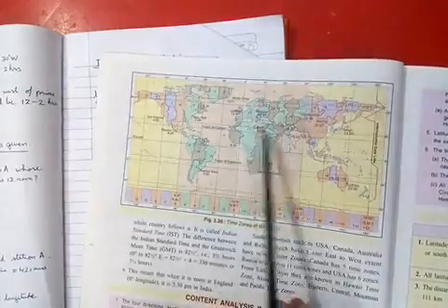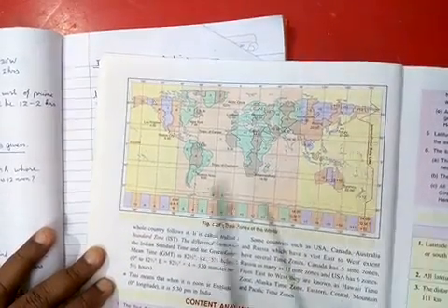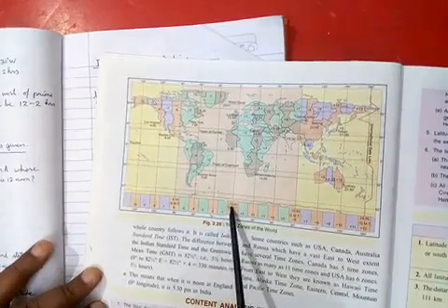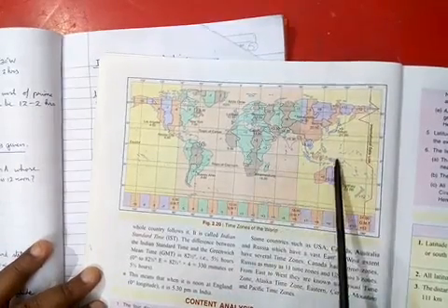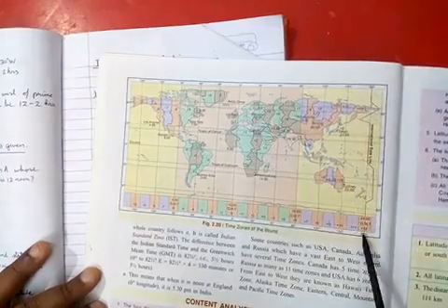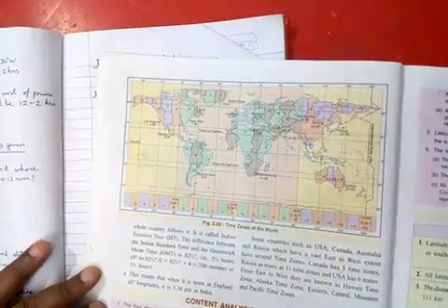Again, when you move towards the eastern side from here, 12 noon, you will gain time, but when you reach 180 degree, again you will see the time become 12 midnight.